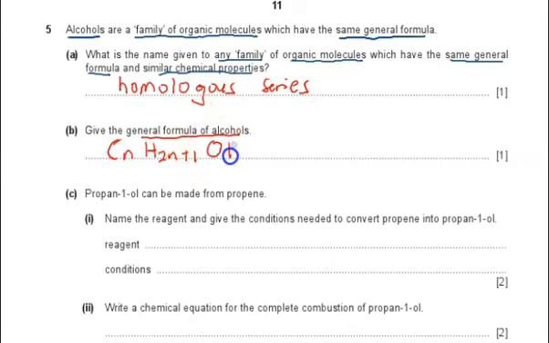It must be dilute, for example phosphoric acid. So this is 2 marks. Let us continue with the next question here. Write the chemical equation for the complete combustion of propan-1-ol. In all combustion involving this organic substance, you must have oxygen.